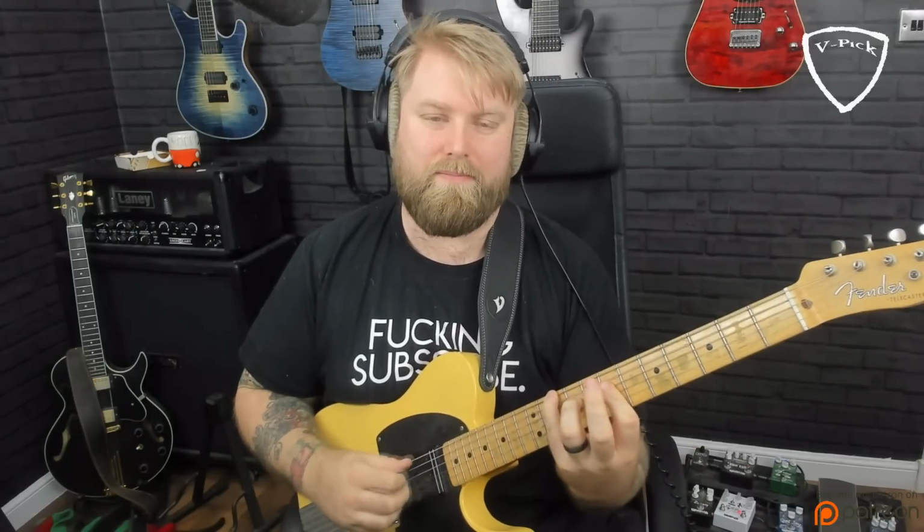You're probably more used to seeing people try and play this chord like that. That's impractical to me, but this, very easy to play. The next chord would be C.